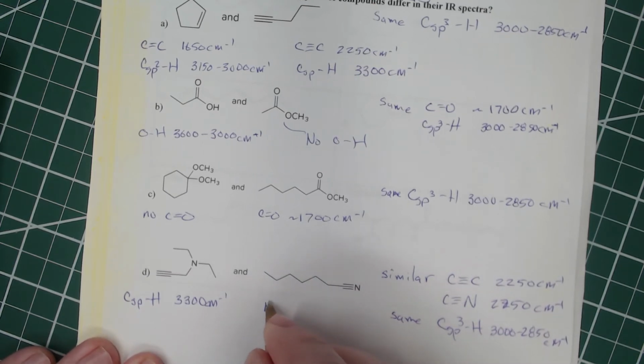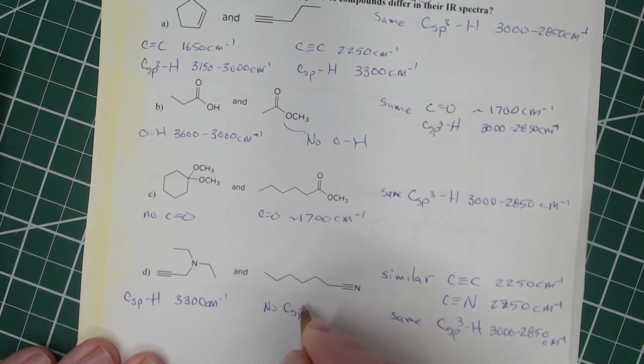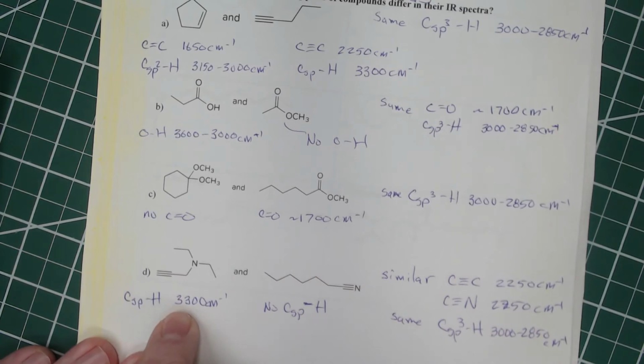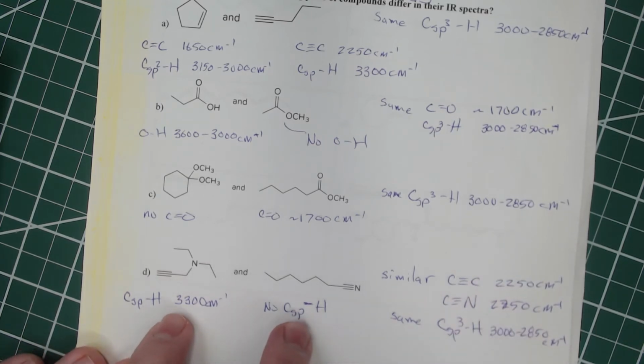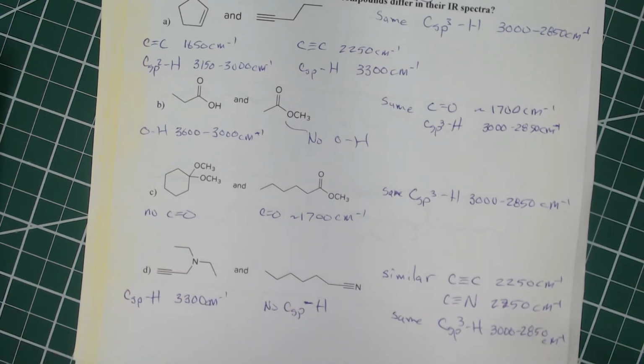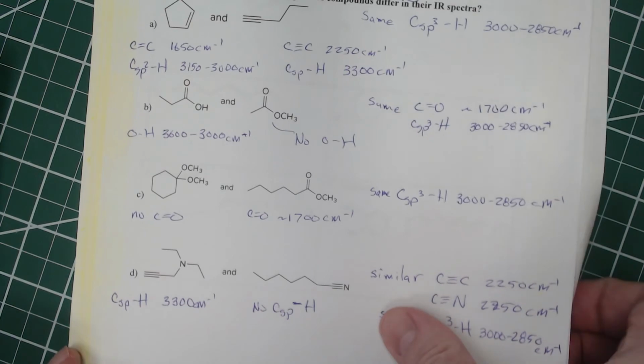So this one has no carbon sp hydrogen stretching. So you'll see this one at 3300 because it has that terminal alkyne, and then this one we won't get that peak. So there's a lot that's going to be similar, and this will be the main difference between those two, as one will have that and the other one won't.